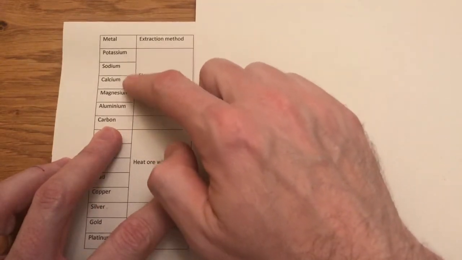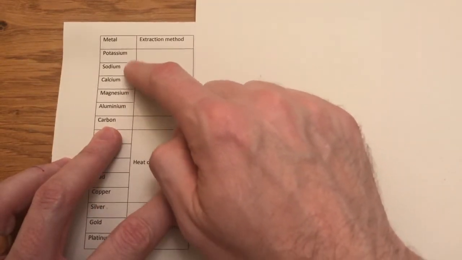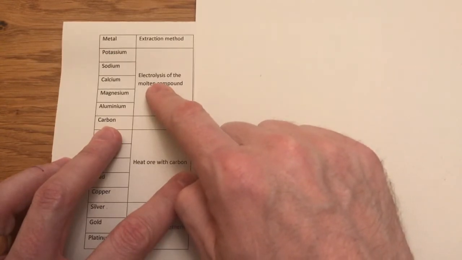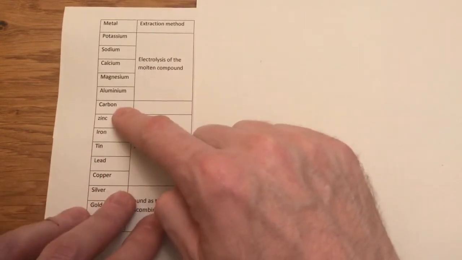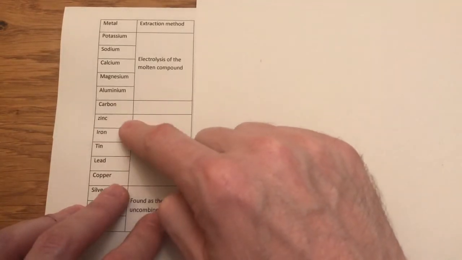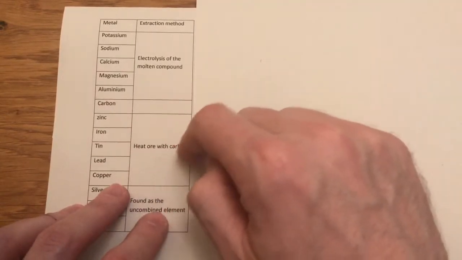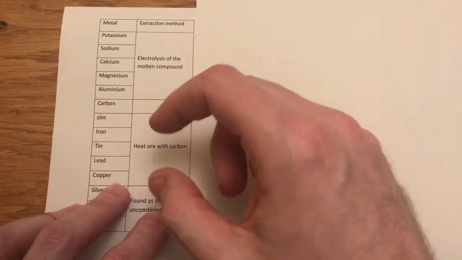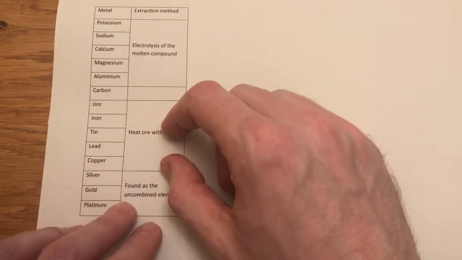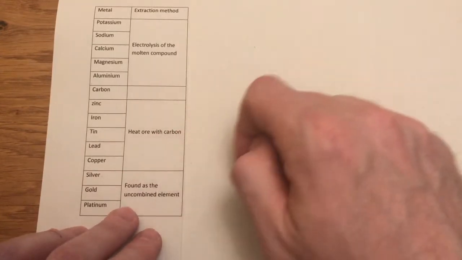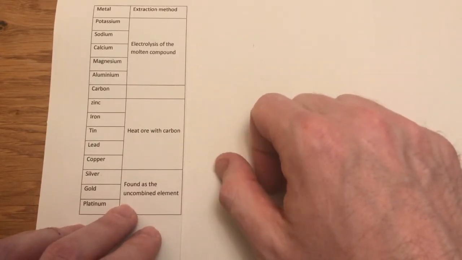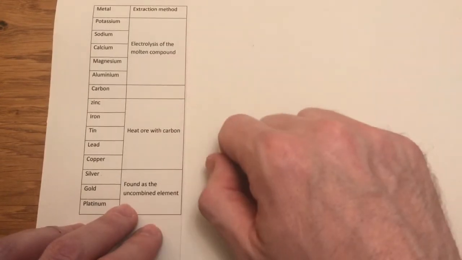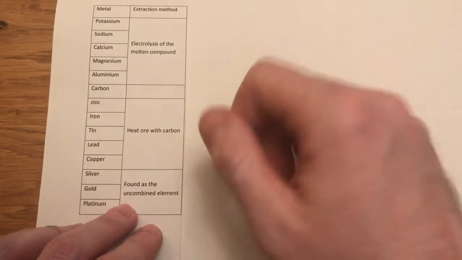All the metals above this are very reactive, and therefore if we're going to extract these metals, we have to use electrolysis to do this. The metals below carbon, but from copper up, we can heat these with carbon because carbon is more reactive than these, and these then will be used in the extraction process. And the bottom ones, silver, gold and platinum, these are unreactive, and therefore you find them uncombined, and you don't need to use either of these two methods to get the metal from the ground.